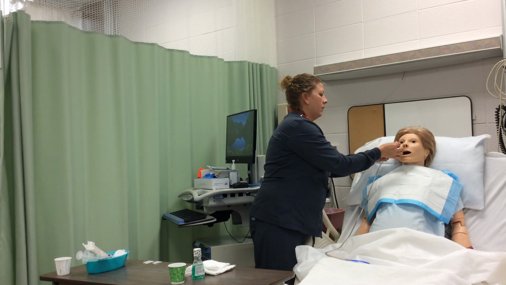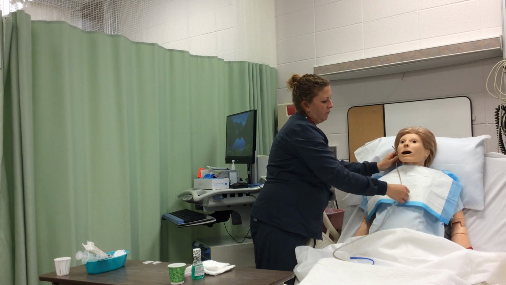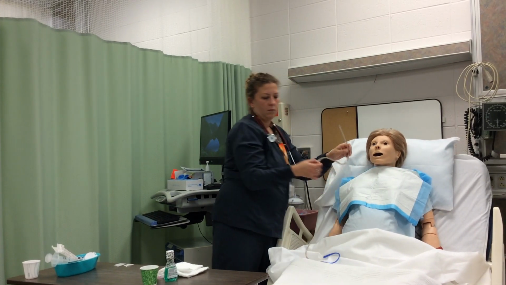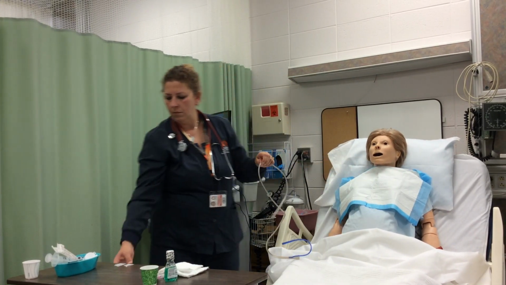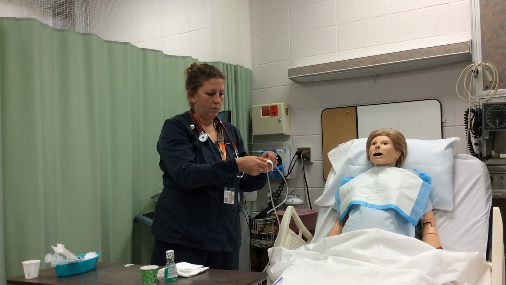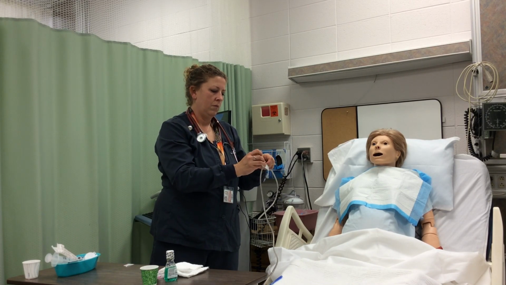So nose to earlobe, earlobe to xiphoid process of the sternum. Mark the required tube length with tape or indelible ink like a Sharpie.